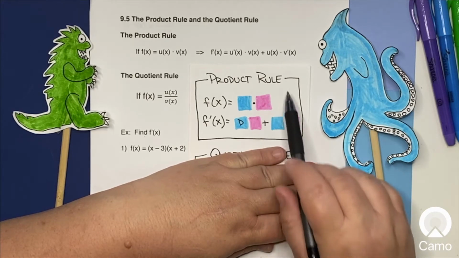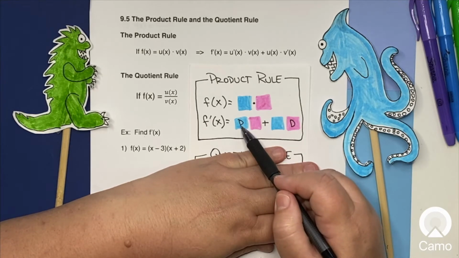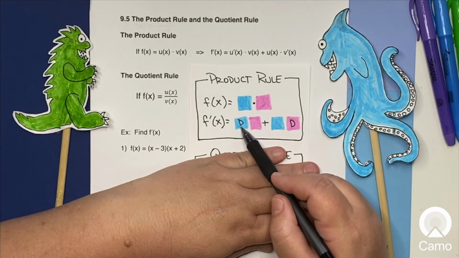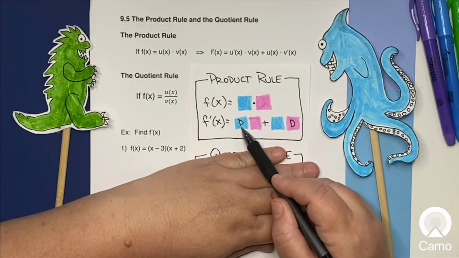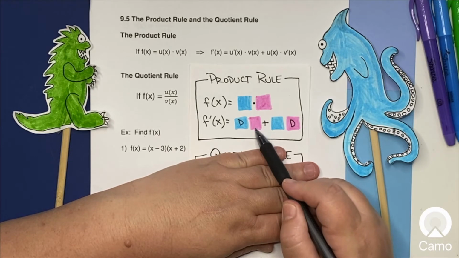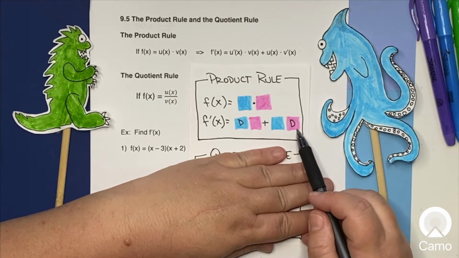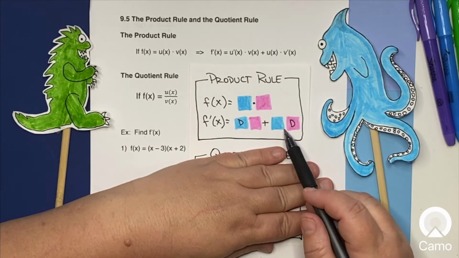And the way that I figured out to write up this card is if you see a D, that means take the derivative. So we're going to take the derivative of the blue one times the pink one. So derivative of the first times the second, regular second. And then we take the regular first times the derivative of the pink one, the derivative of the second. So in other words, they take turns.